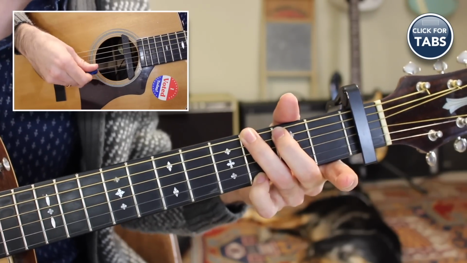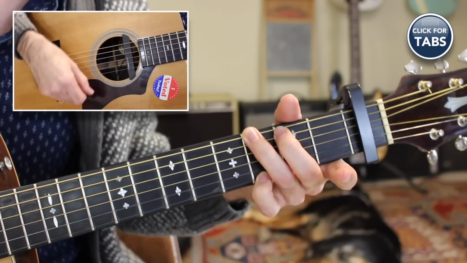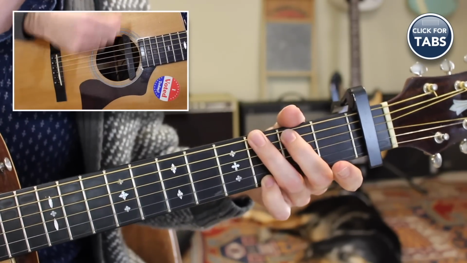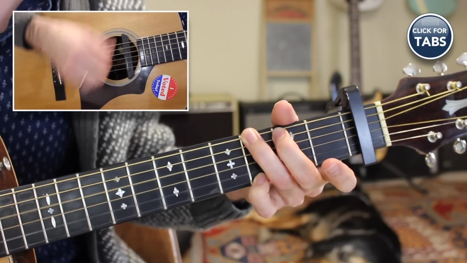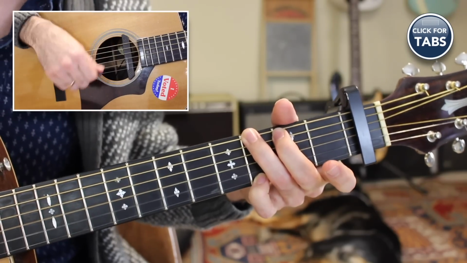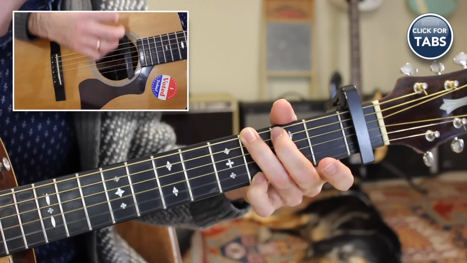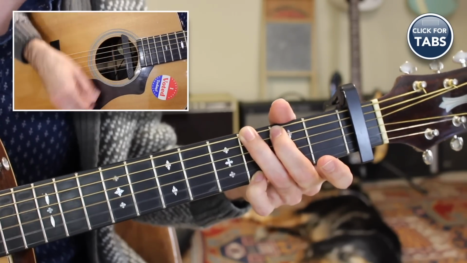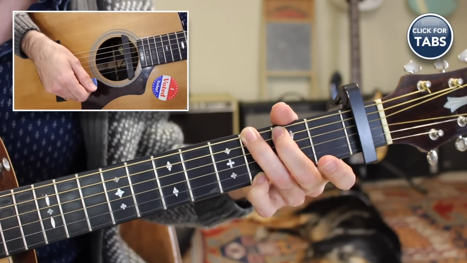Okay, and I just performed 2 different versions of one pattern. The basic pattern is just down, down, up, down, up. Down, down, up, down, up. And it's very good to practice counting as you do that. 1, 2, and 3, and 4, and. Notice that you're not strumming on the 3rd beat.